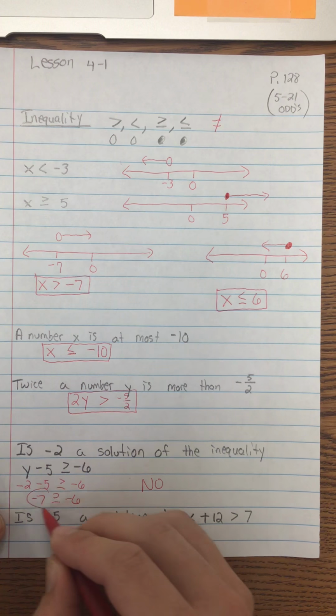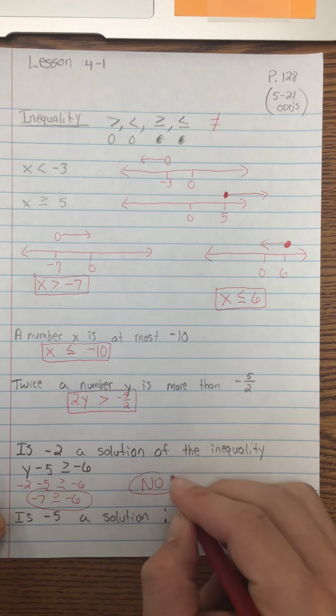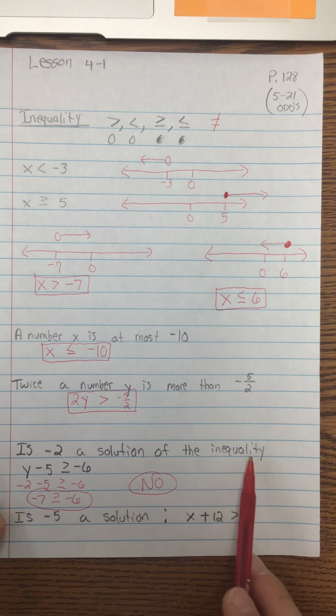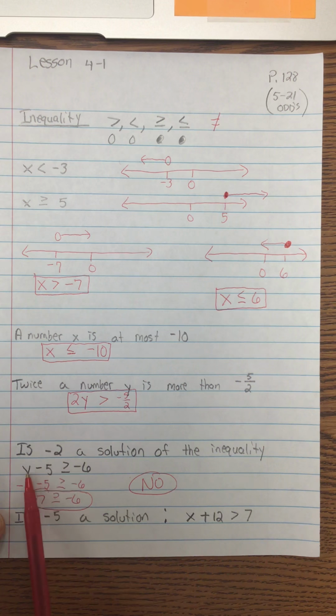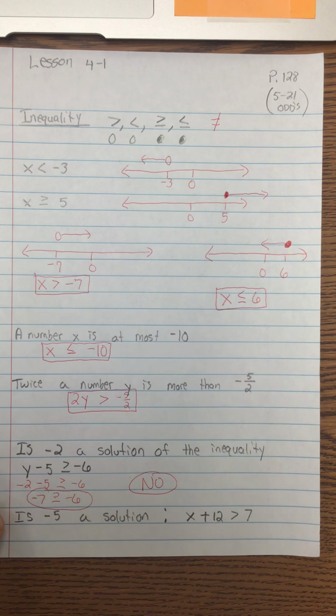We need to have this line right here and then a yes or a no answer, because it's saying, is negative 2 a solution to the inequality? But when I plug negative 2 in, this did not make this inequality true, so we would say no, negative 2 would not work if I plugged it into y.